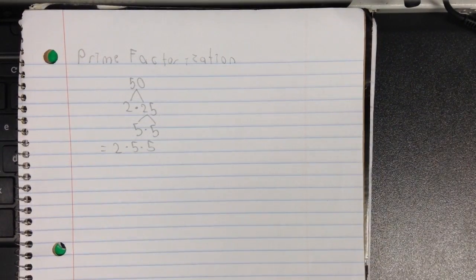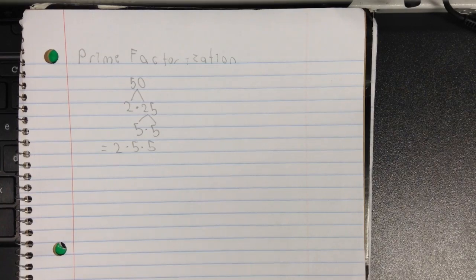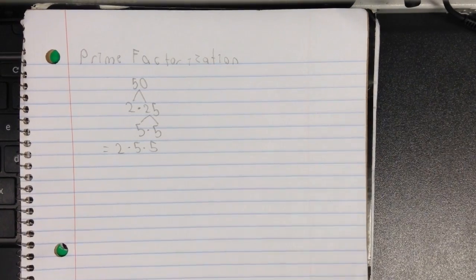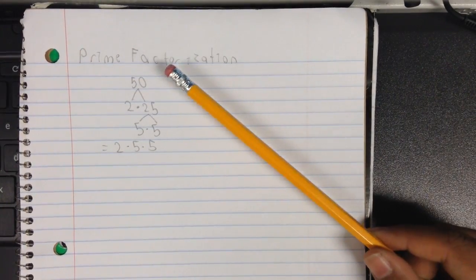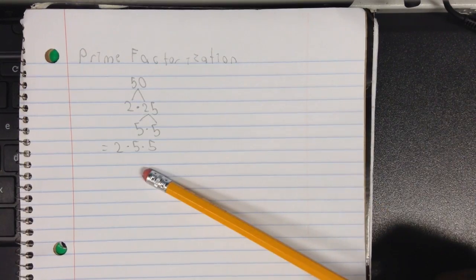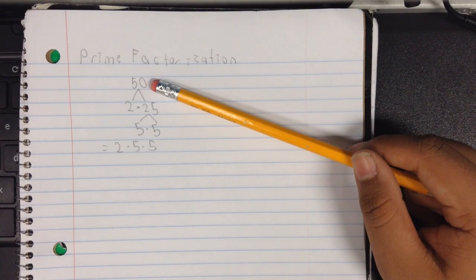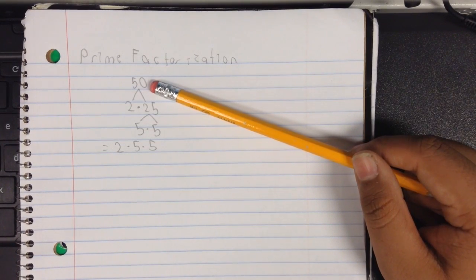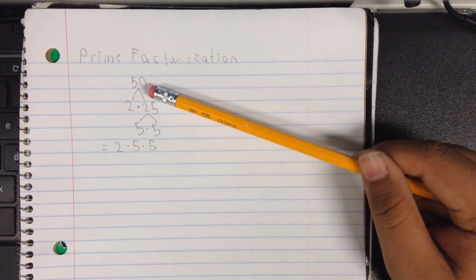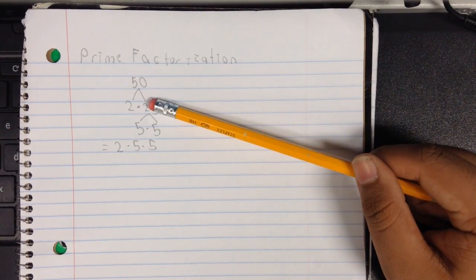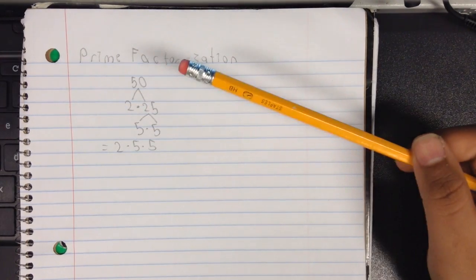My last topic I will cover in this video is prime factorization. To do this, all you must do is try to simplify a number to get all prime numbers. You start with the top number that you're trying to simplify. First, multiply it by something that can go into it. It can be any number.